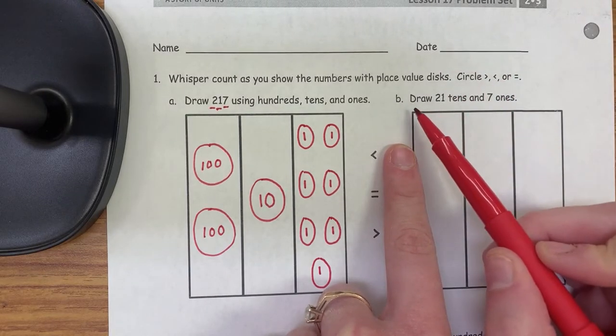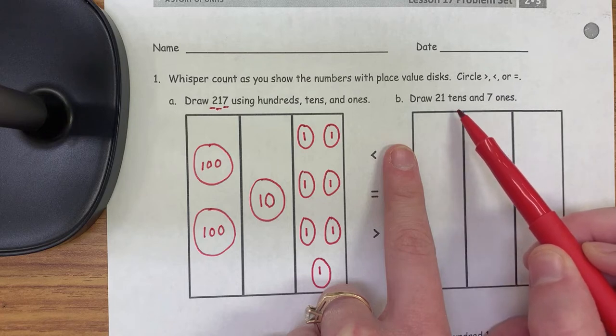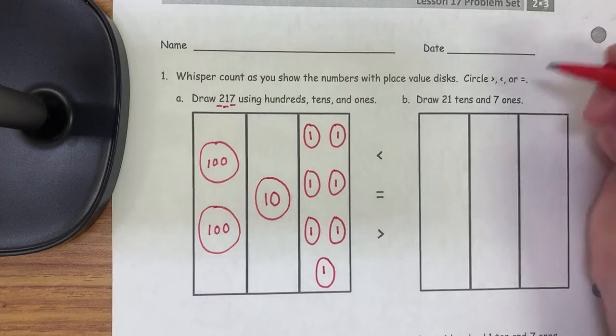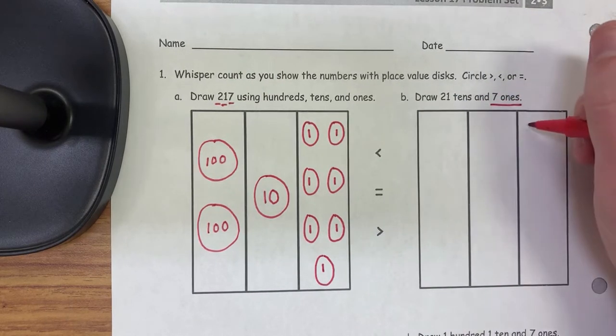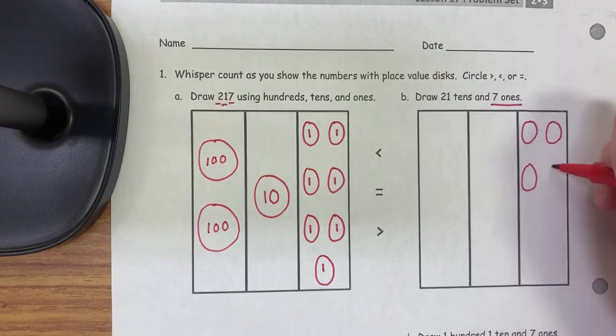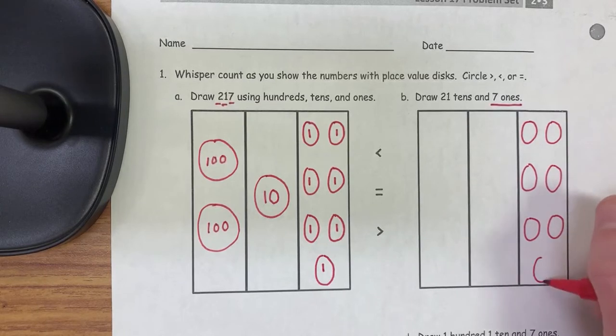So B is asking us to draw 21 tens and 7 ones. So let's first work with our 7 ones. So again, we're going to draw 1, 2, 3, 4, 5, 6, 7.